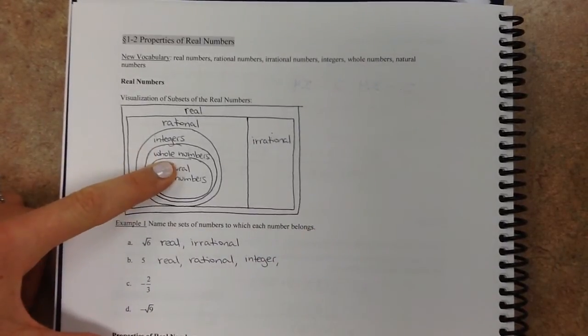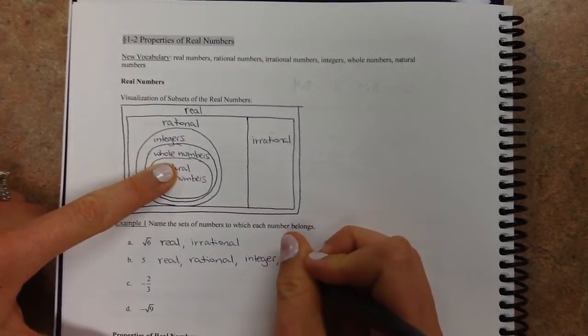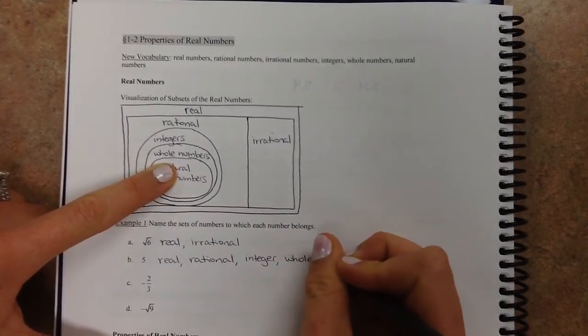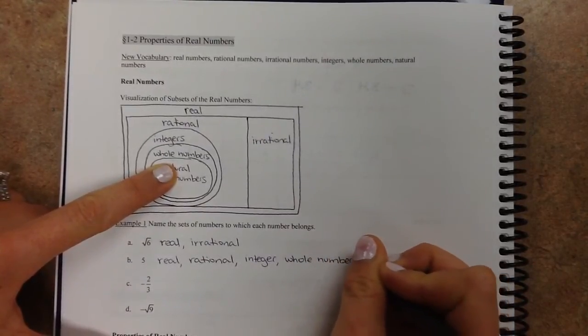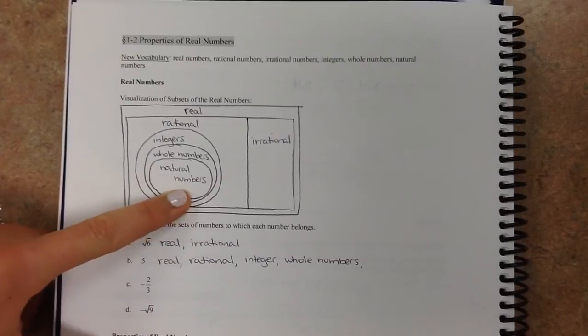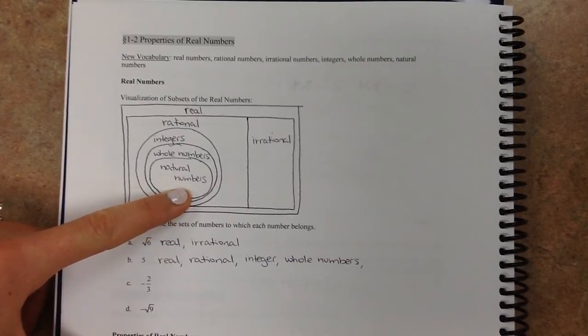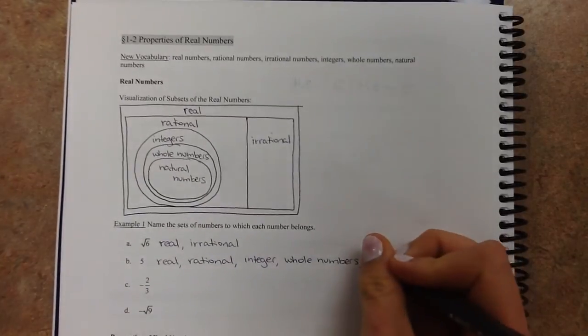Is it a whole number? Meaning, is it non-negative? And yes, it's positive, so it's a whole number. And is it a natural number? Meaning, is it a positive number that's not 0? And yes, it's definitely a positive number that's not 0.